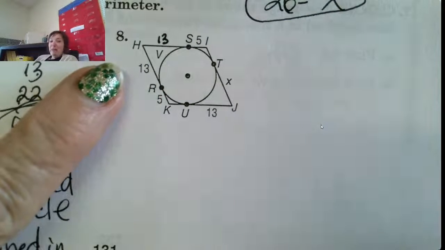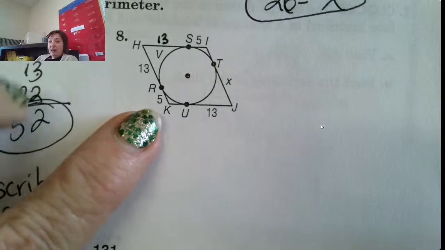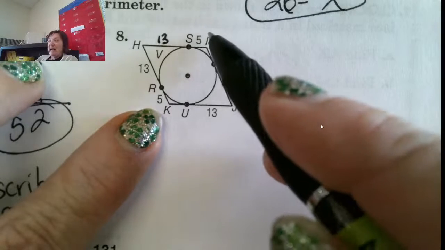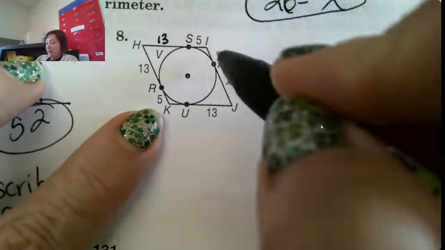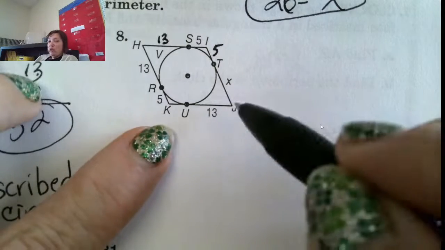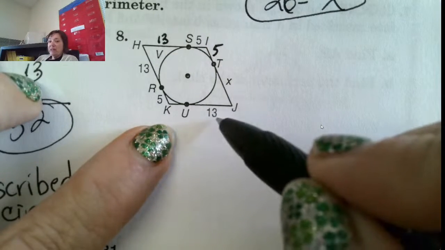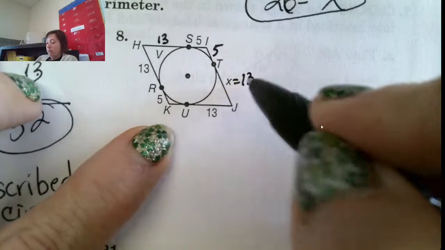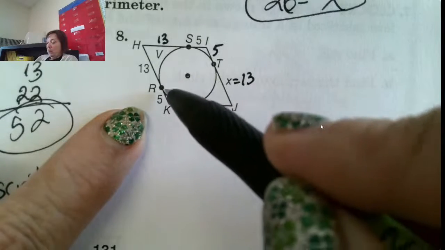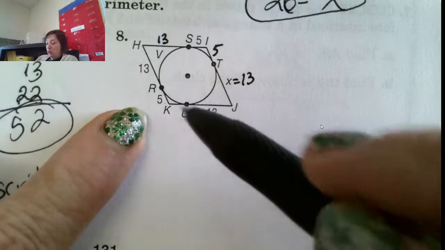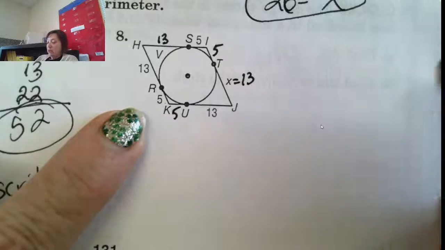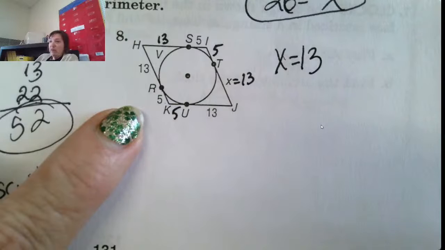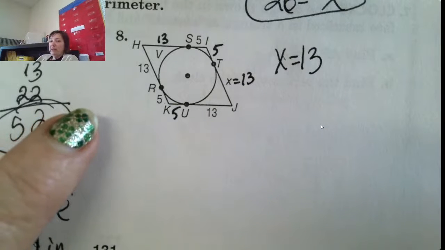Y'all got to pay attention to what I'm asking. S and T. If SI is 5, then what is IT? 5. If UJ is 13, what is TJ? 13. If RK is 5, what is KU? 5. Now, question number 1, what's the value for X? 13. We don't have to even do any math, right?